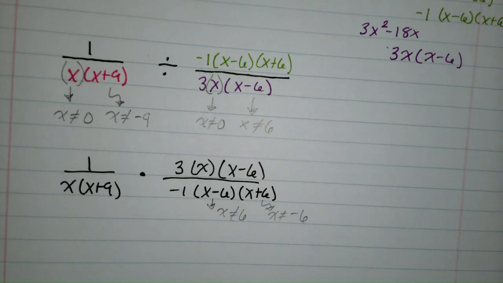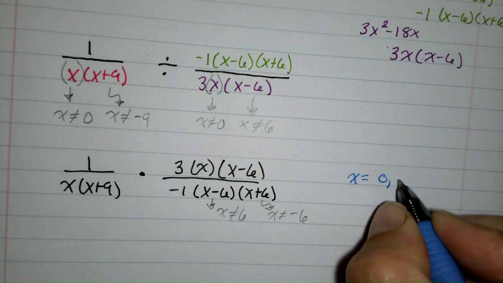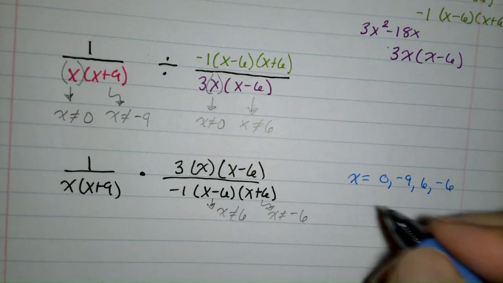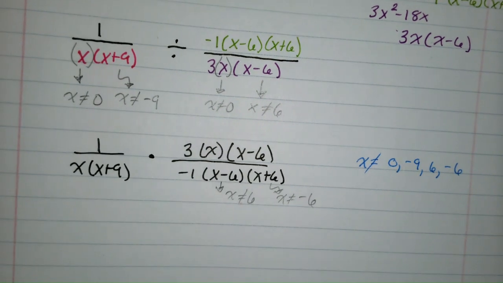Okay, so our total discontinuities: we have 0, -9, 6, and -6. There are 4 things that x cannot be. If you were to use them in the original problem, your calculator would say error, cannot do. All right, so now it's a multiply problem. Now we can start our canceling. I'm not going to rewrite it. I'm just going to go ahead and cancel from here.